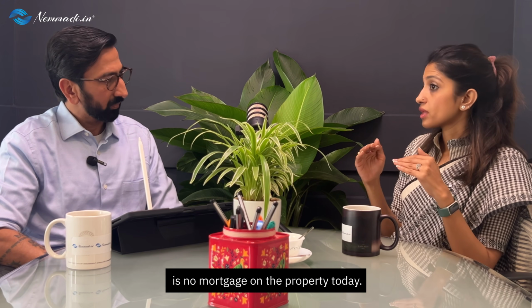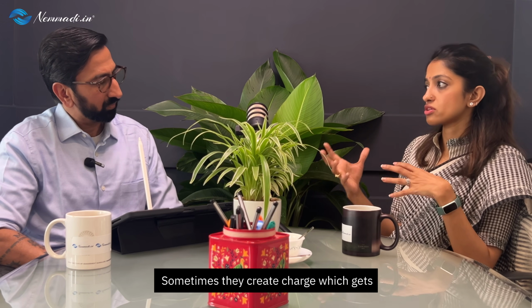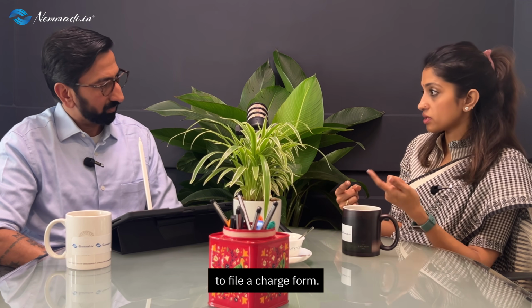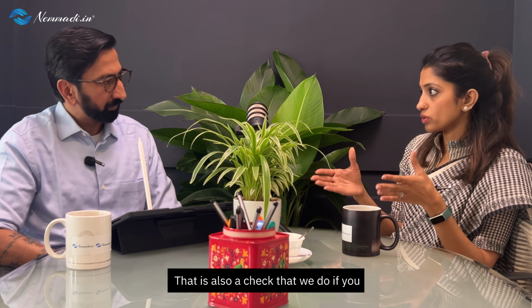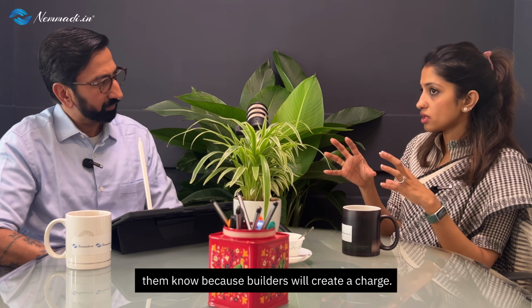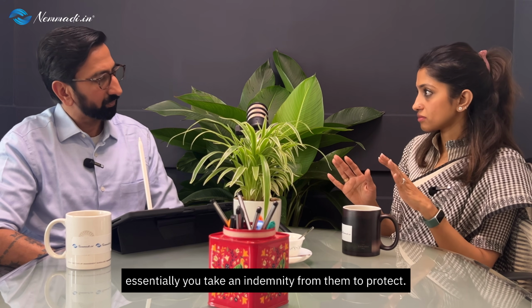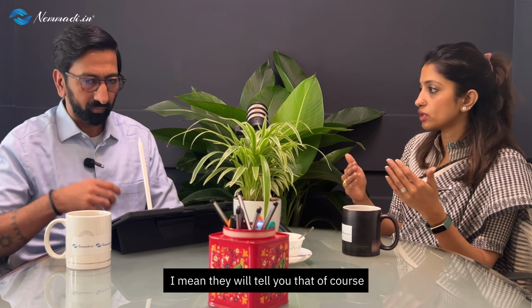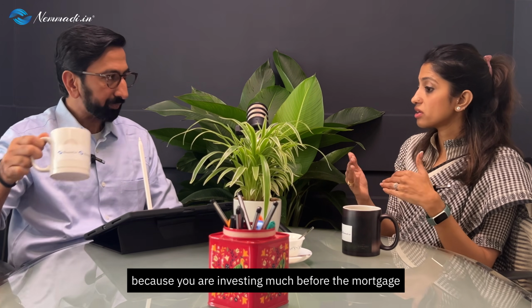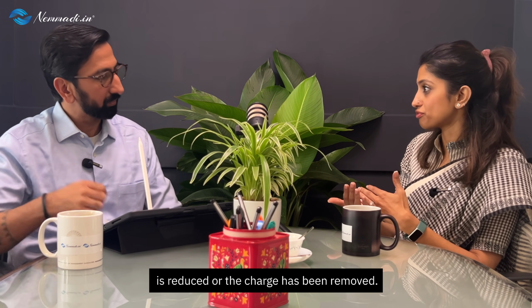the property today. A lot of times companies, a lot of builders, sometimes create a charge, which gets reflected before the Ministry of Corporate Affairs. You have to file a charge form. That's also a check that we do if you're buying from the builder, and we let them know, because builders will create a charge. They are mortgaging the land, but it's essential you take an indemnity from them to protect you. They will tell you that of course they're going to discharge once they sell all the properties, but you need that guarantee because you're investing much before the mortgage is redeemed or the charge has been removed.